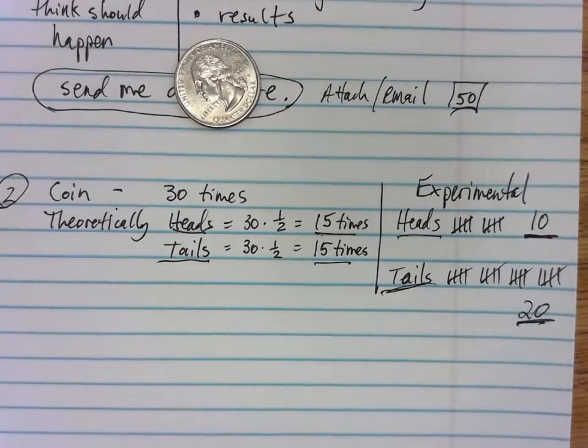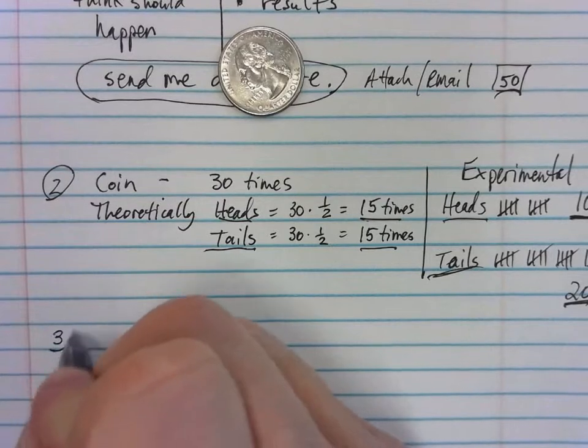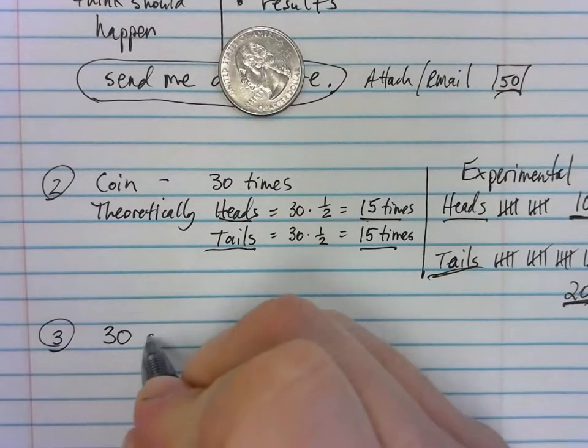So you can see that they are not exactly a match, but that's okay. Now, if I did it again, I might probably get some different results. I probably wouldn't get 10 heads and 20 tails if I did it again. So what I want you to do, I want you to pause the video here in just 1 second, and I want you to toss the coin 30 times. Okay, so 30 coin tosses.